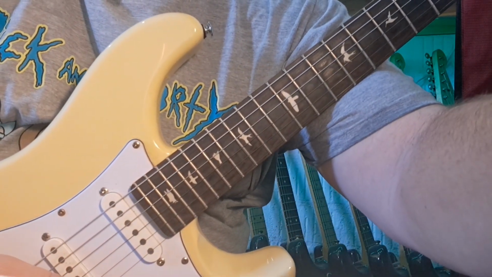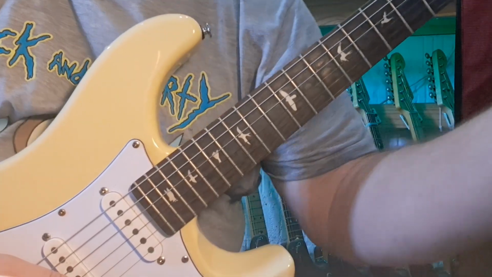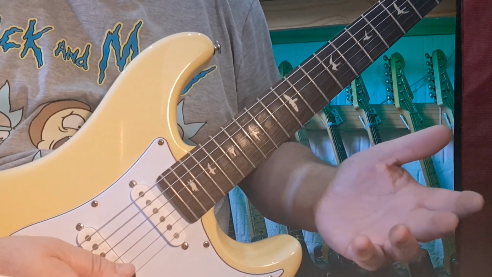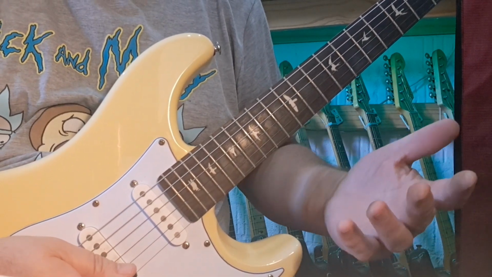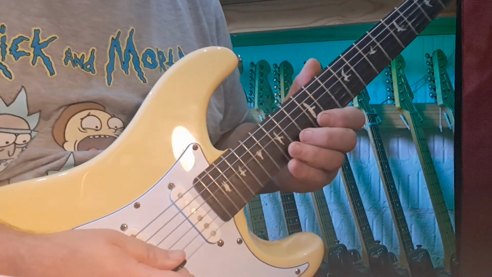This is just a random backtrack that I Googled on the internet. So if you're bored, just type in backtrack heavy metal in the key of E minor, or backtrack blues in the key of A, whatever key you like. They're all out there. But here we go, metal in E minor.